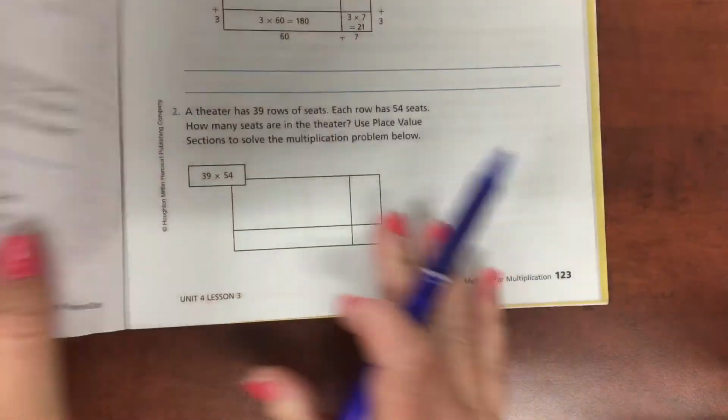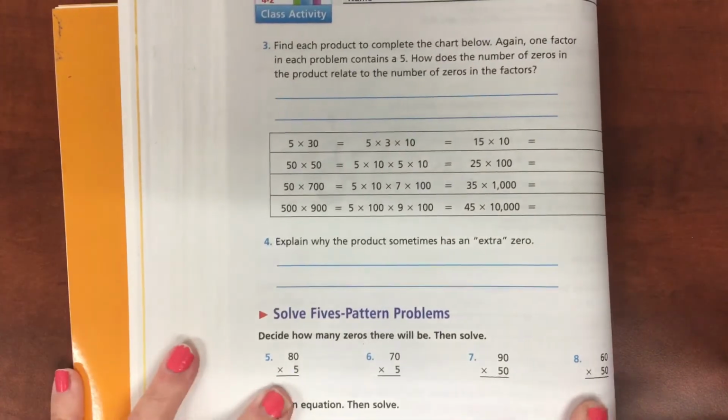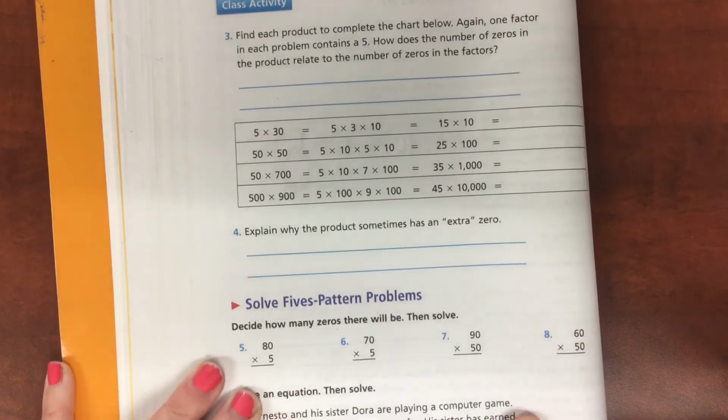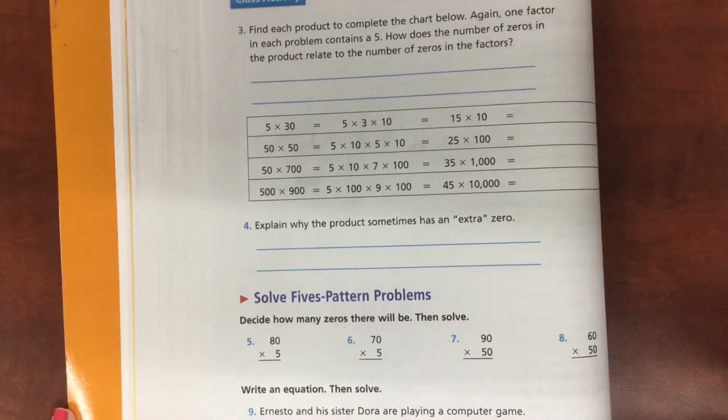Let's take a look at the next page. You guys fill in this chart on your own right now. Go ahead and complete this chart on your own.